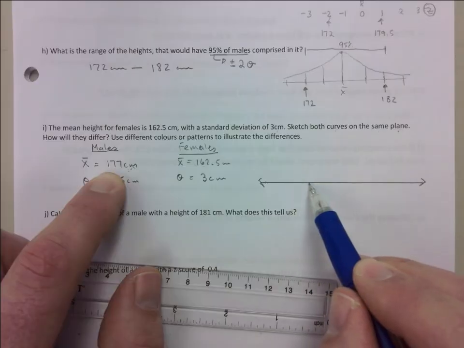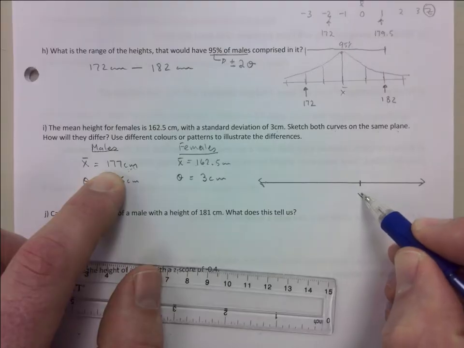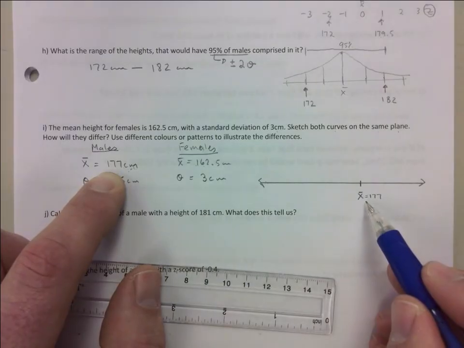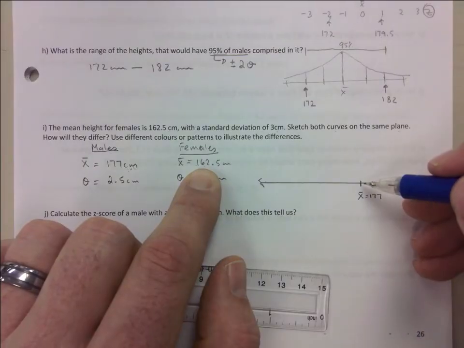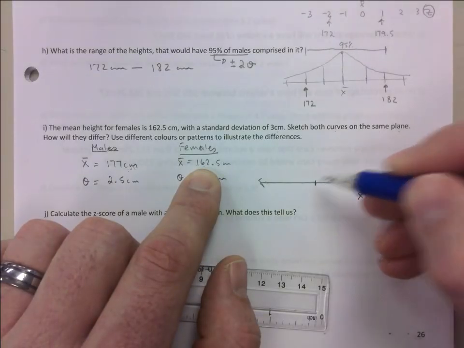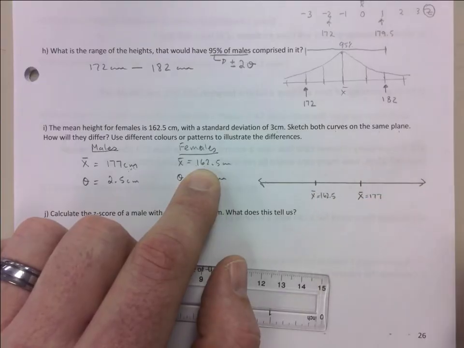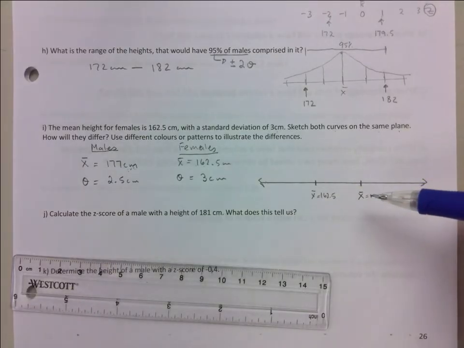So we're going to have males here. This is 177. And the females, for the females, the average is going to be more like here. This is going to be representing the middle of their bell curves. Okay?